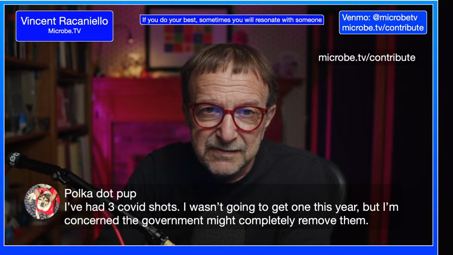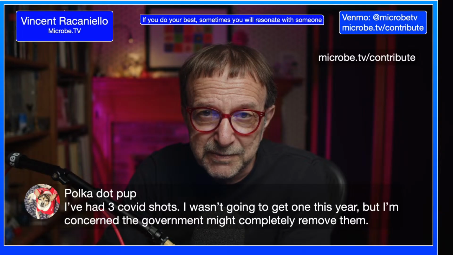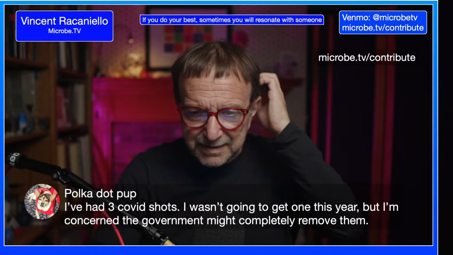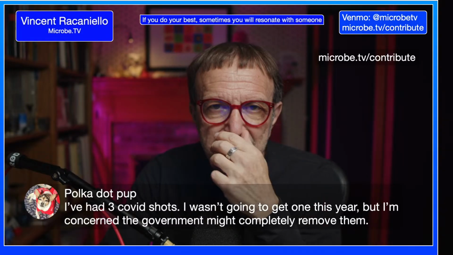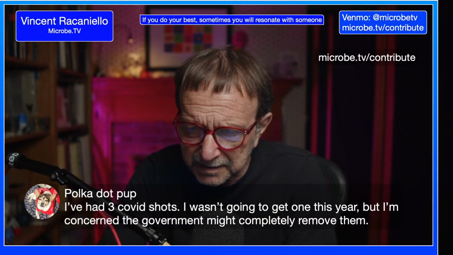Polka Dot Pup writes, I've had 3 COVID shots. I wasn't going to get one this year, but I'm concerned the government might completely remove them. I don't think they're going to completely remove them. They're just going to be making it difficult for you to get them. The companies will still make them.